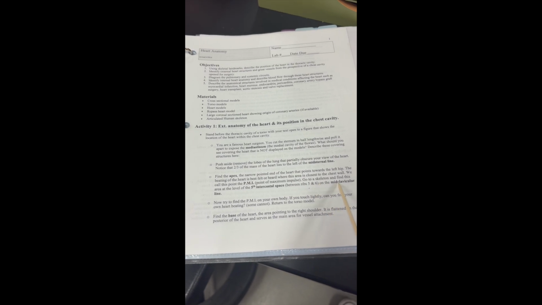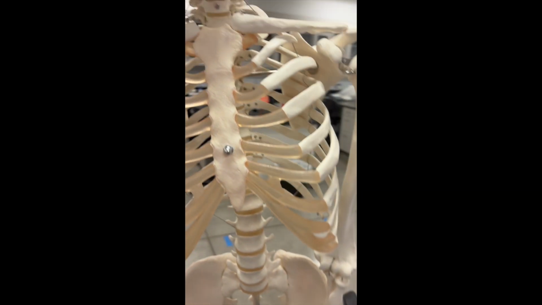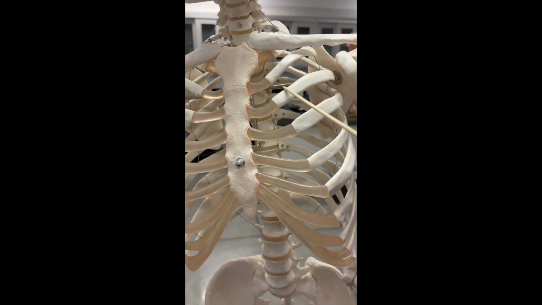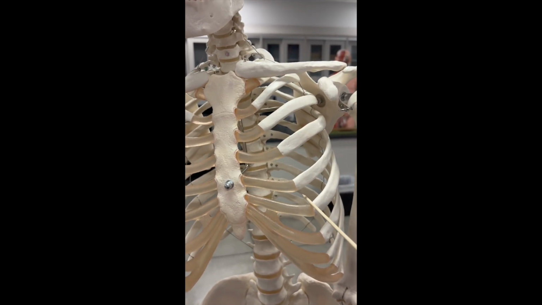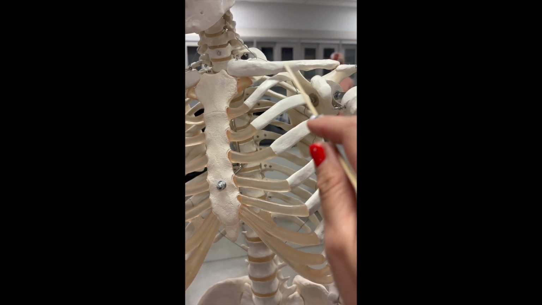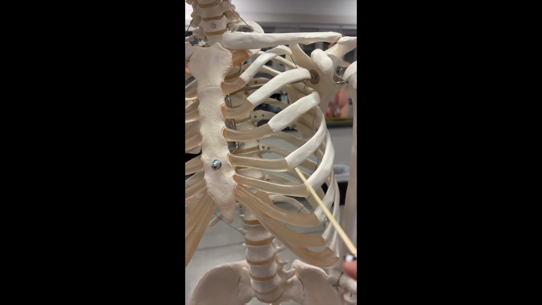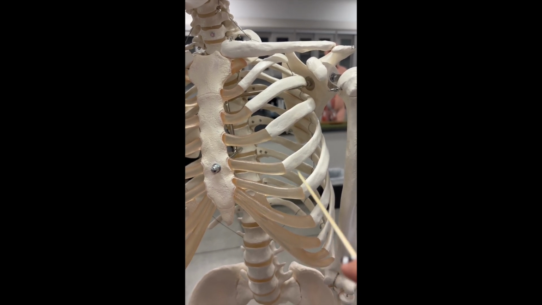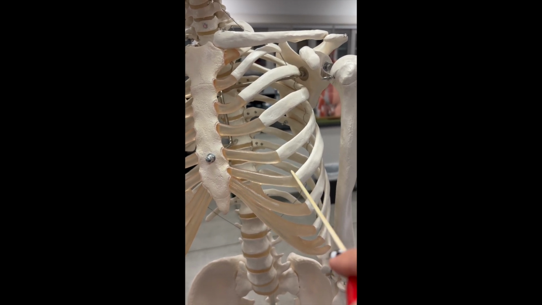You can go to a skeleton and find this area at the level of the 5th intercostal space, so between ribs 5 and 6 on the mid-clavicular line. So if we go to the skeleton here, this is rib number 1, rib number 2, 3, 4, 5, and 6. So in this space here at the mid-clavicular line, I had to count just to make sure. But right here on that mid-clavicular line, that's where you should be able to feel the point of maximal impulse.